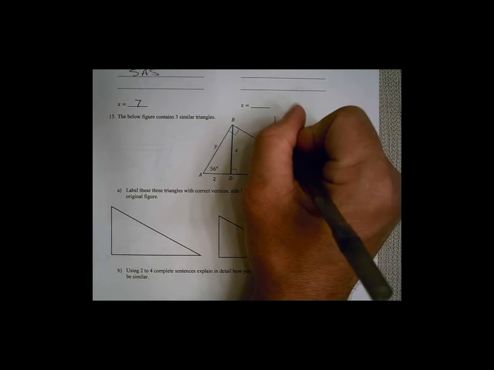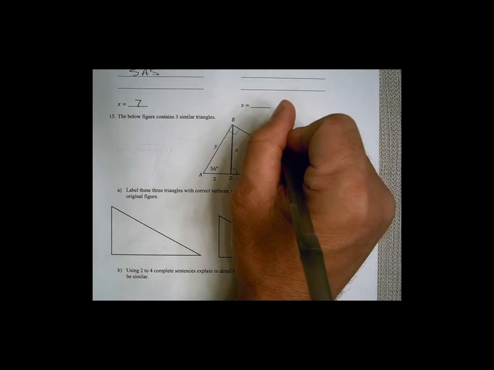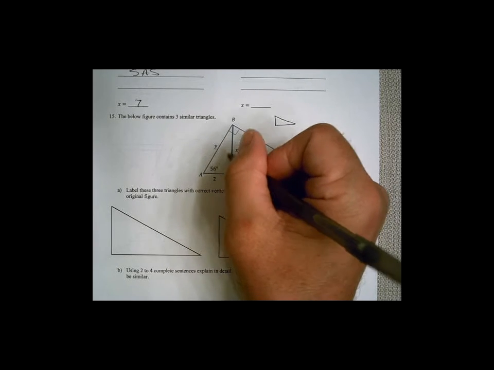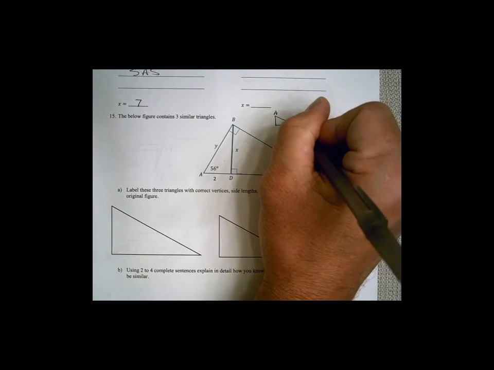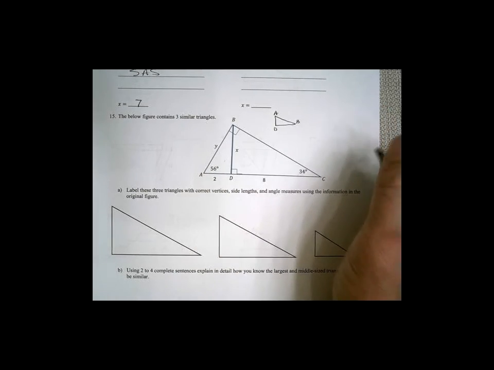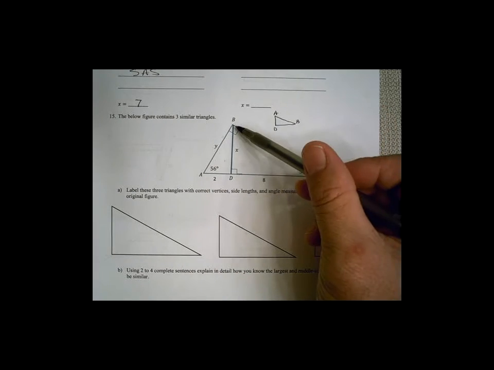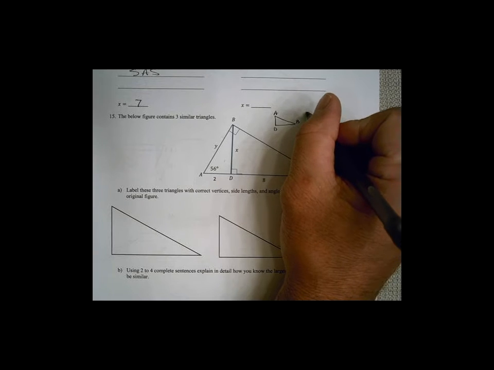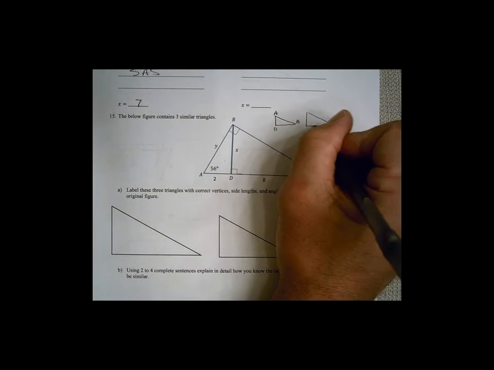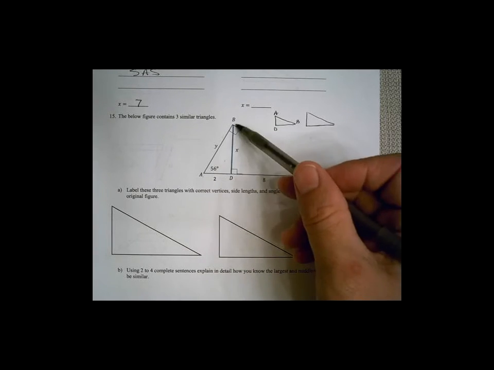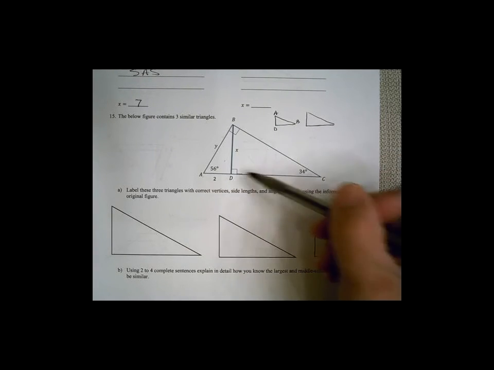We could say this small triangle, AD, we'll go ABD, is proportional to this middle-sized triangle, a little bit bigger. And the middle-sized triangle is, we went ABD, so we're going to go BCD.